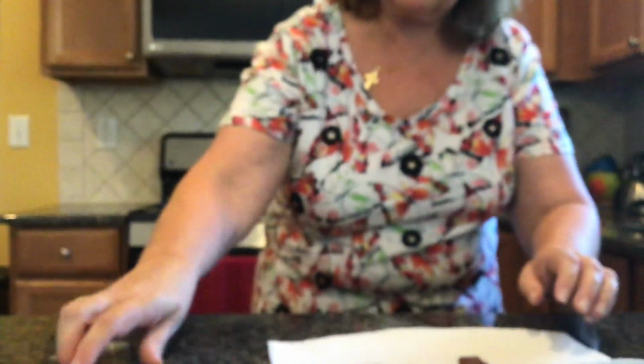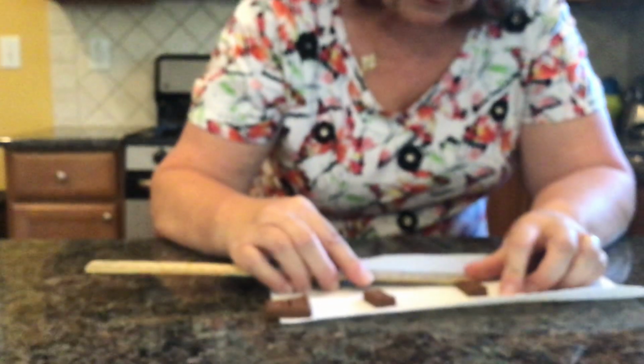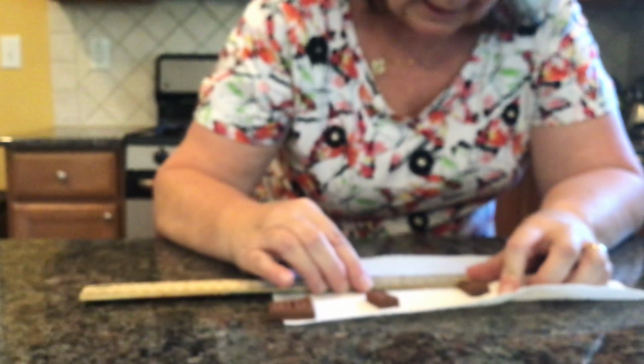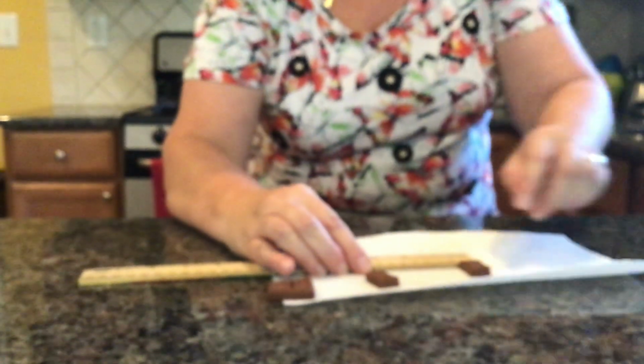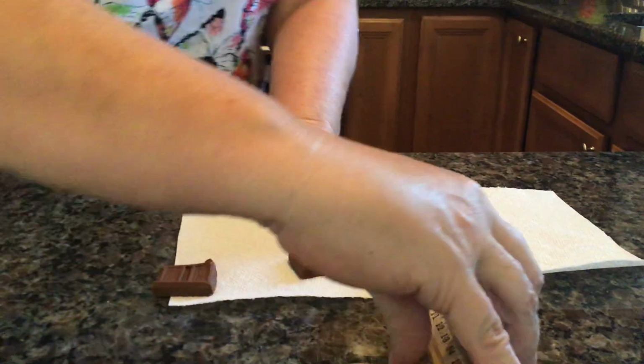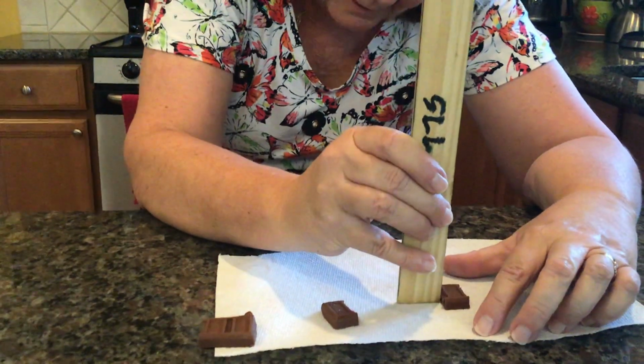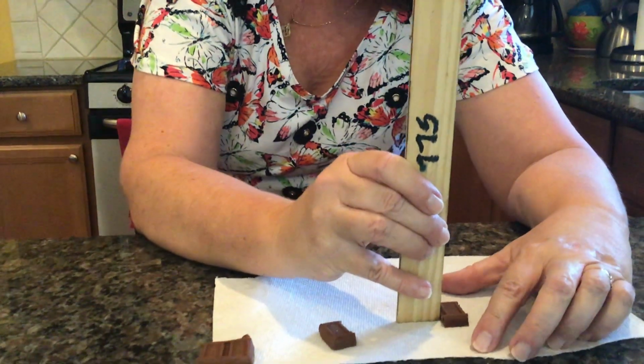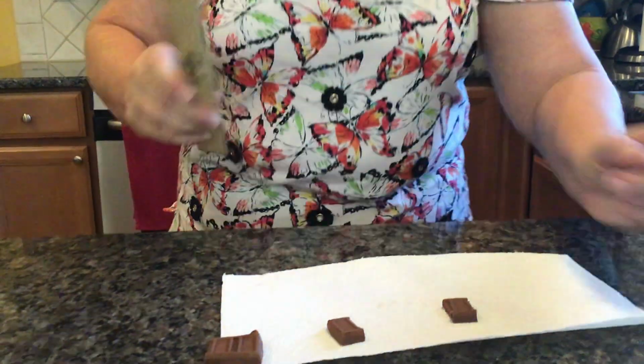We write 3.6 for our quarter bar, and then do our length. Our length is approximately 1.5 centimeters. Our width is still 3 because we have not changed anything with the width. And our height is still 0.5 because we haven't changed anything with the height.